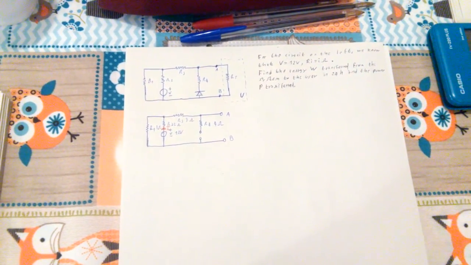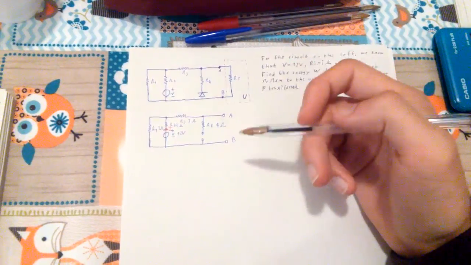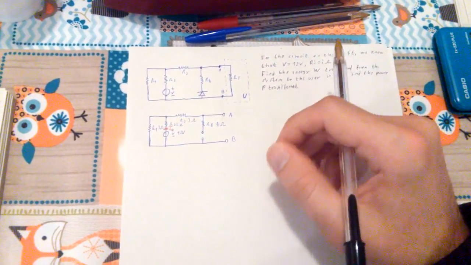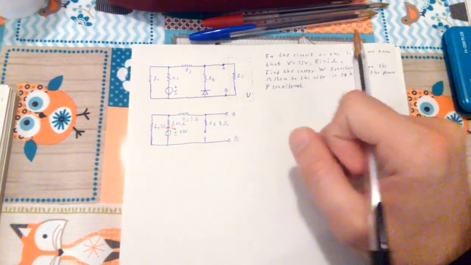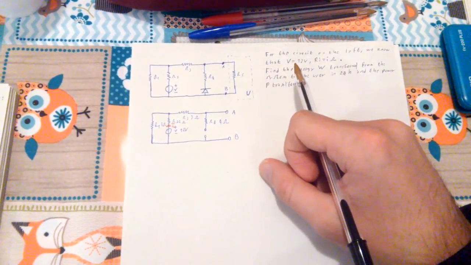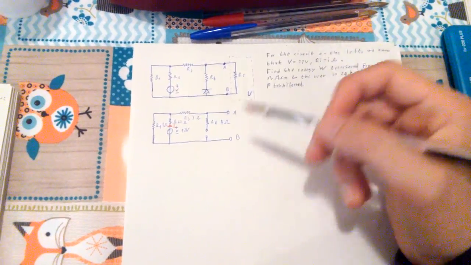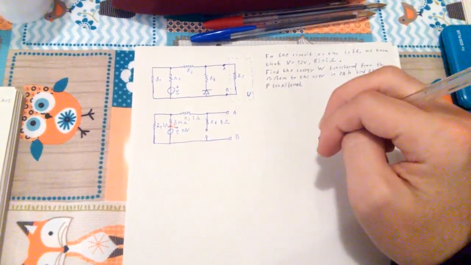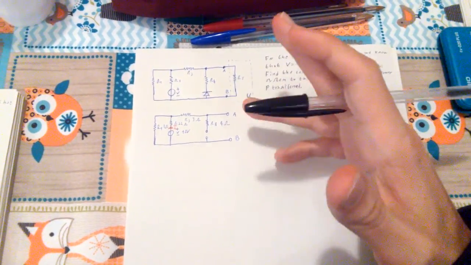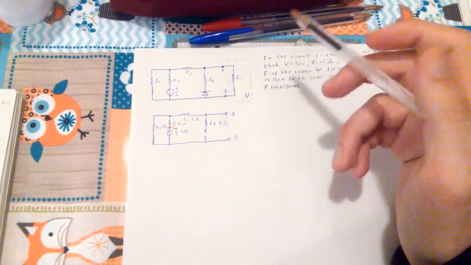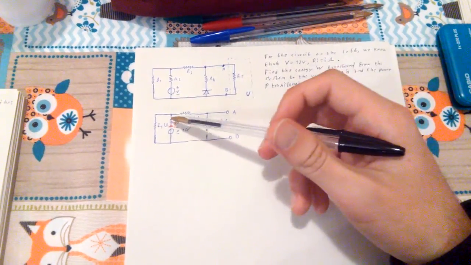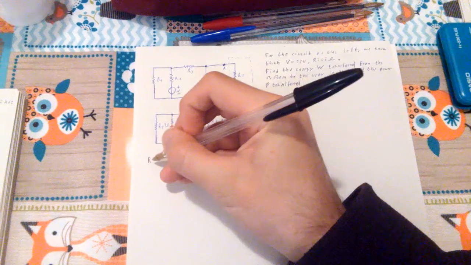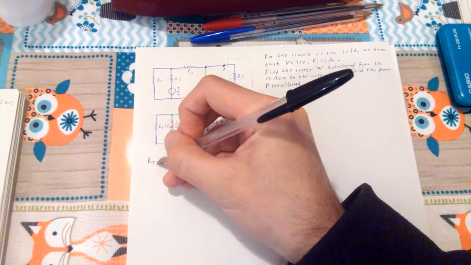So I'm going to have to find RTH, which is the Thevenin resistance, and VTH, which is the Thevenin voltage. As you should be familiar, Thevenin basically says that a circuit, no matter how complex it is, can be replaced with an equivalent circuit made by a voltage generator in series with a resistance. So let's find the value of the resistance and the voltage source.